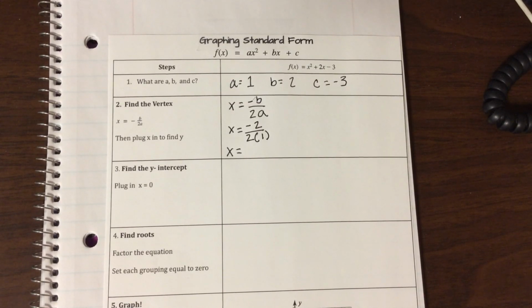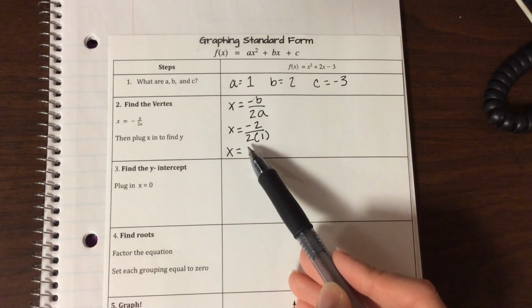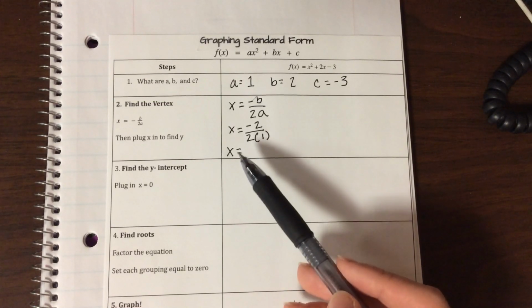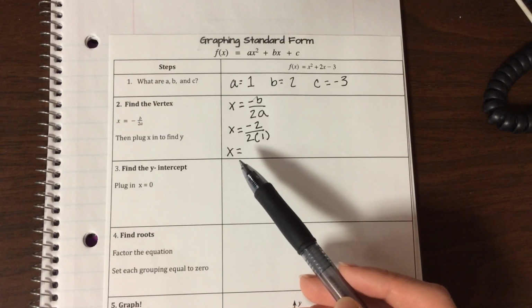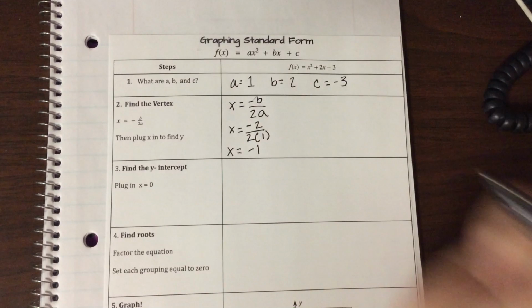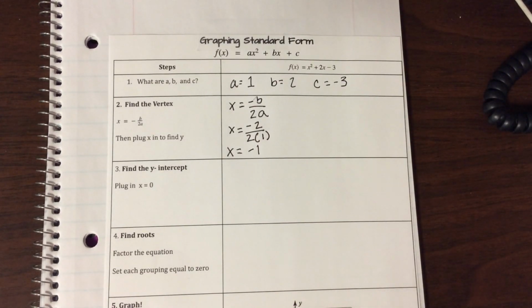Sorry, give me a second to write that down. So if we simplify this, we have 2 times 1, which would just be 2. And then 2 divided by 2 is 1. So our answer would be -1. So that is our x value at our vertex.